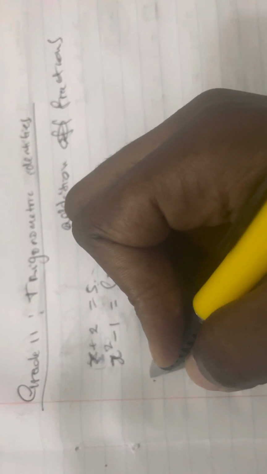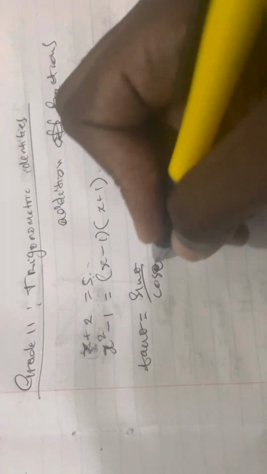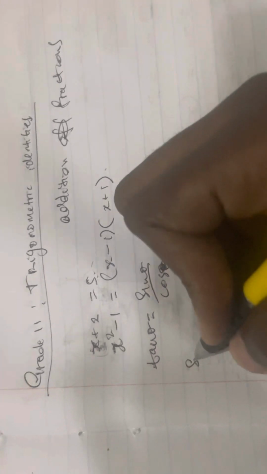So the first one we have is tan theta is equal to sine theta over cos theta. You guys have seen this before, it's just that you didn't know how it came about. And also there is this other one, which is sine squared theta plus cos squared theta is equal to 1.